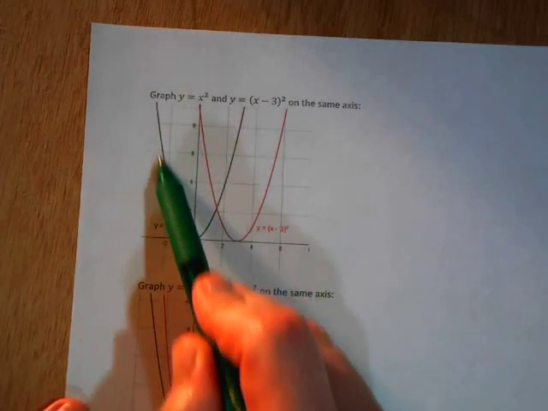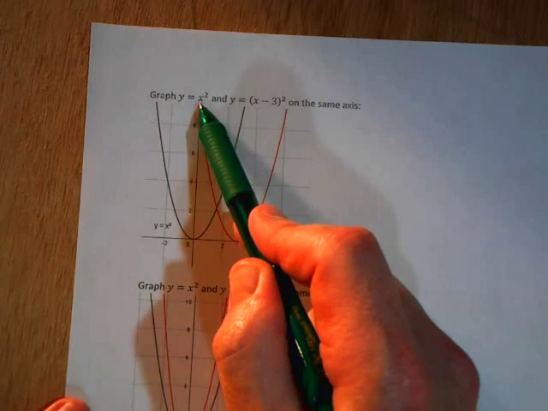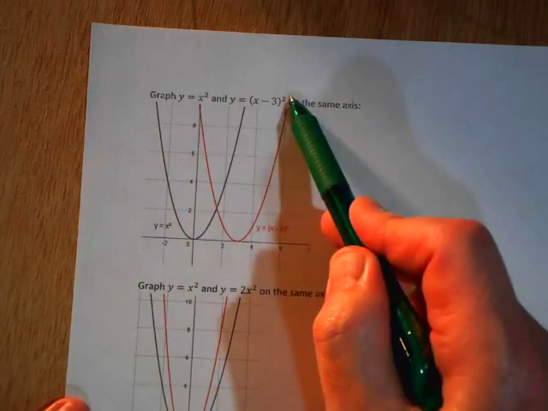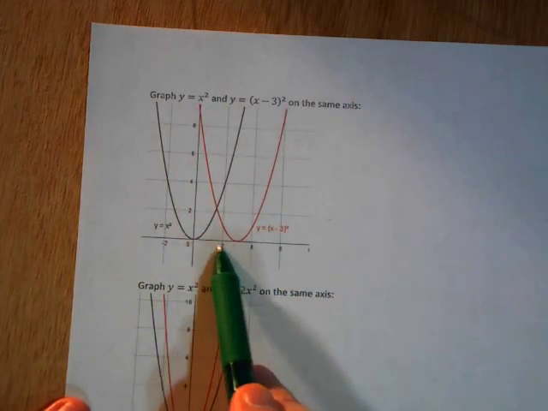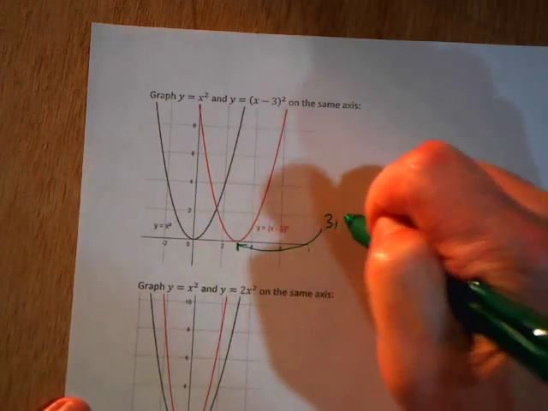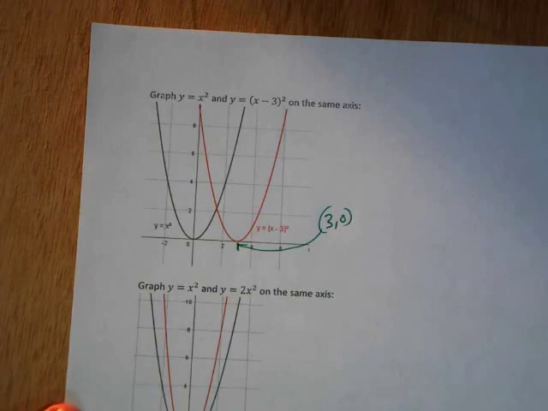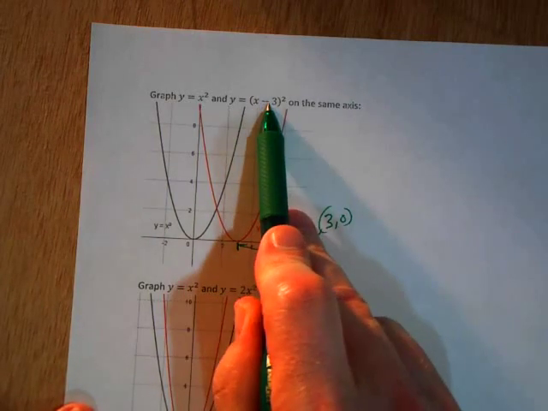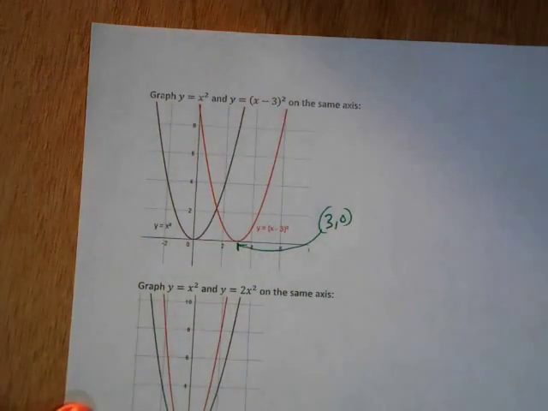Here's my original y equals x squared. X minus 3 quantity squared is here, and notice how it shifted it to the right, and notice how the vertex here is 3, 0. So left and right works backward. A minus moves to the right, a plus moves to the left.